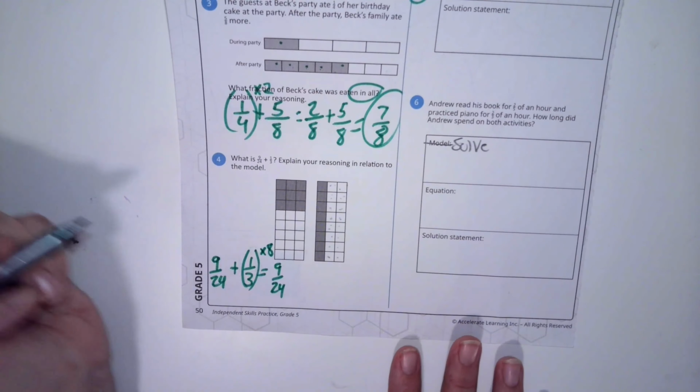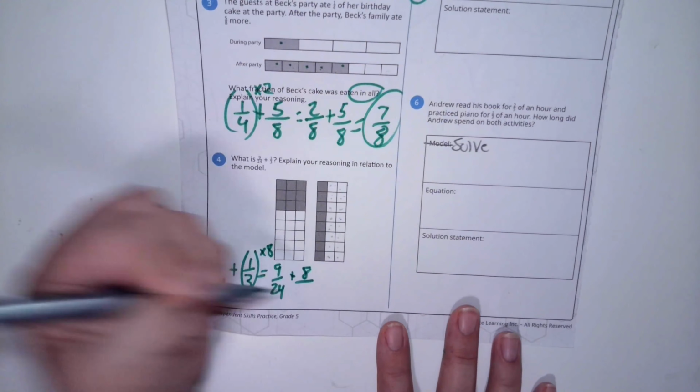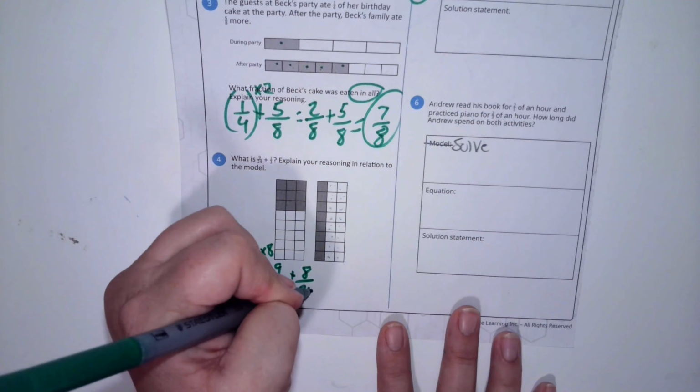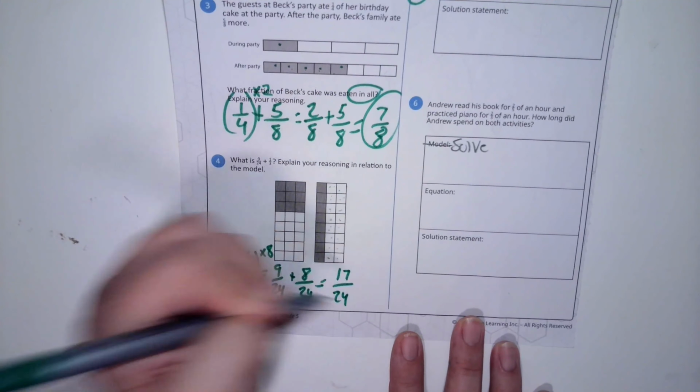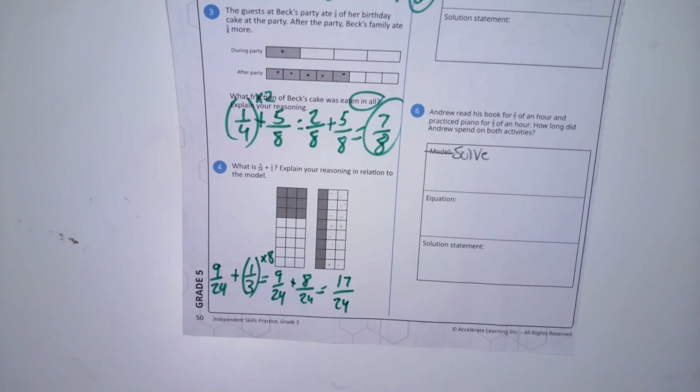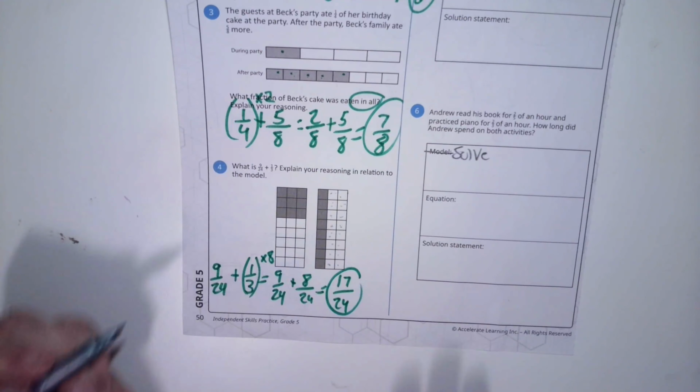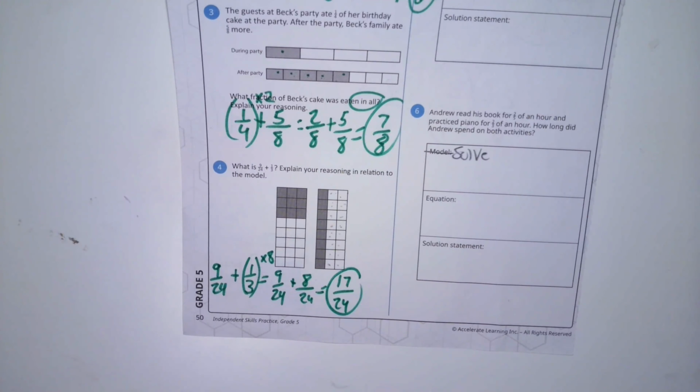8 times. So 8 times 1 is 8. 8 times 3 is 24. If I add 9 plus 8 together, I'm going to get 17 over 24. My factors of 17 are literally 1 and 17. It is a prime number, which means that this is the lowest that it's going to go.